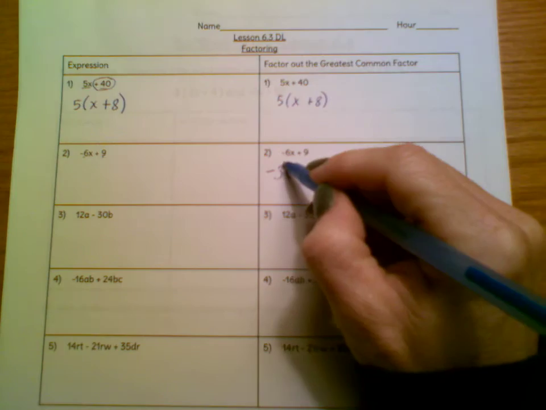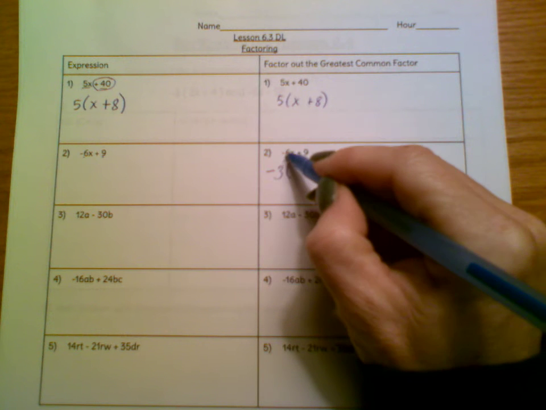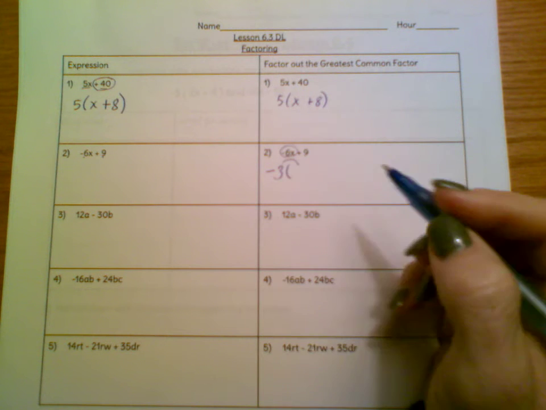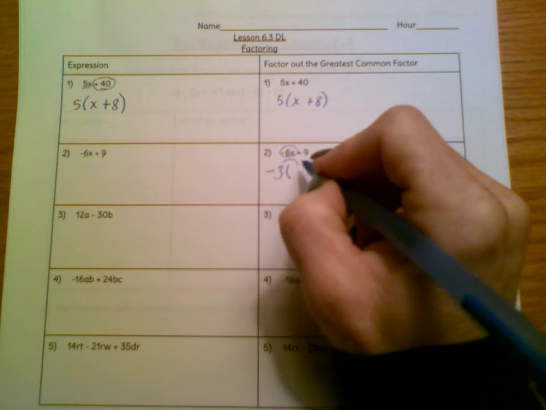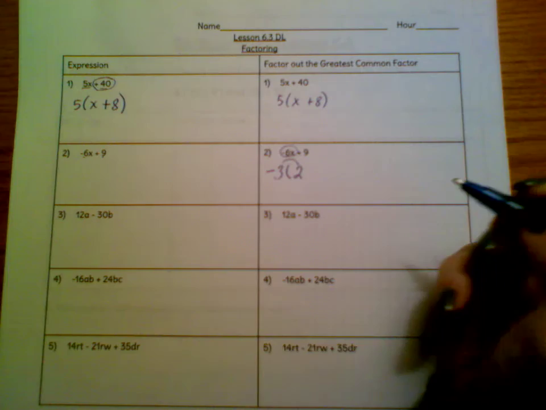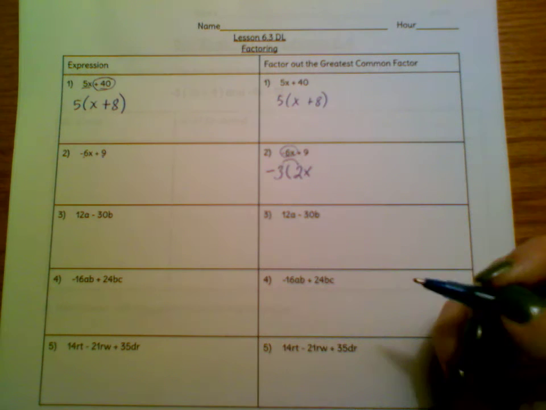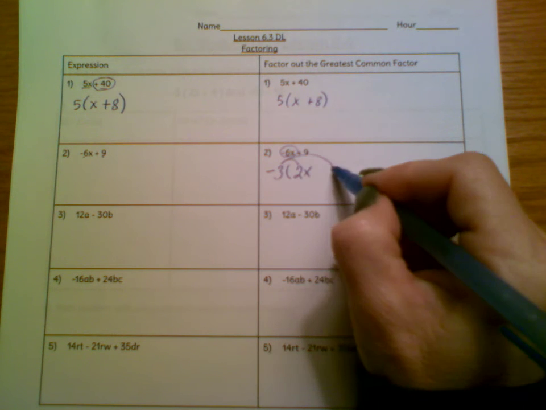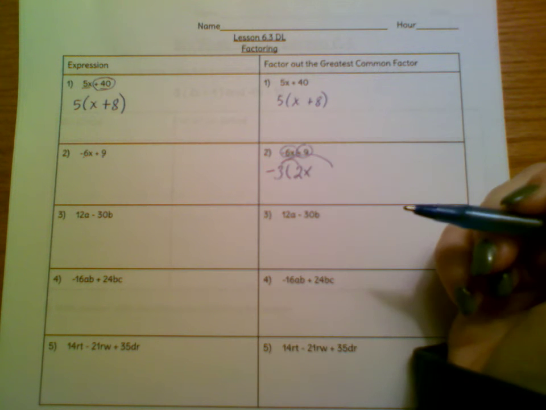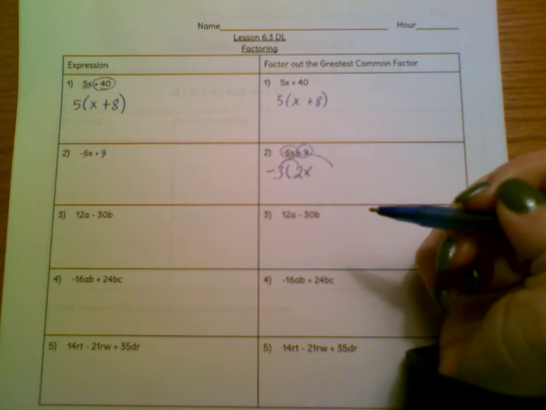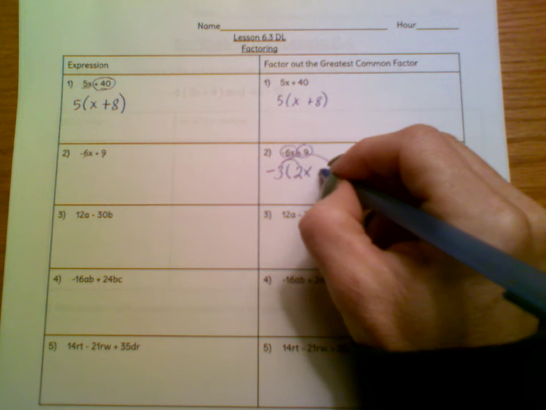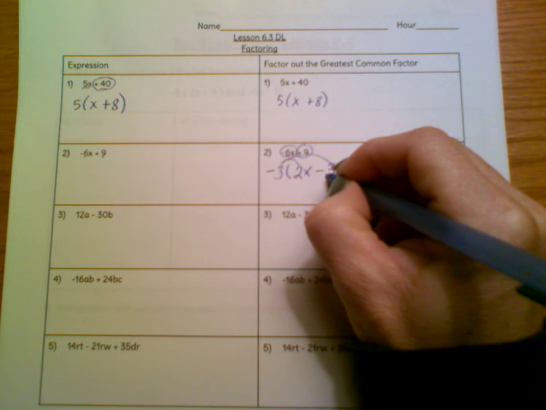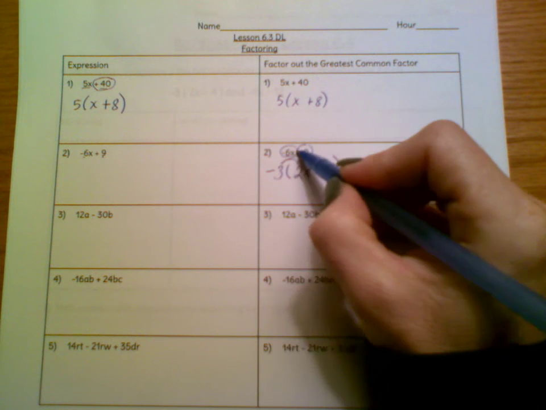Now I'm thinking negative 3 times what gives me a negative 6x? Well, negative times a positive gives me a negative, and then I need my x with it. Now I'm thinking negative 3 times what gives me a positive 9? Well, a negative times a negative is a positive. So negative 3 times negative 3 gives me back positive 9.